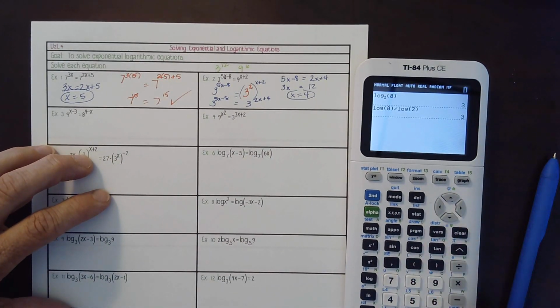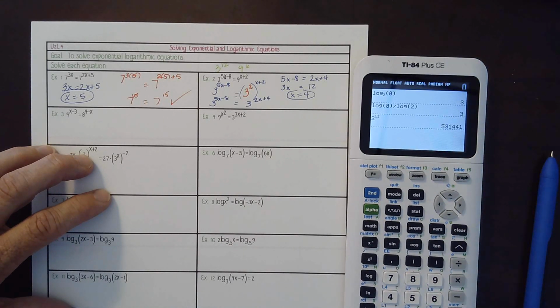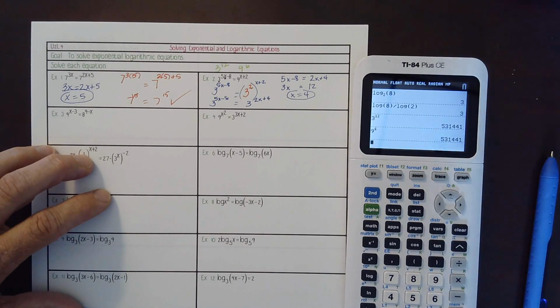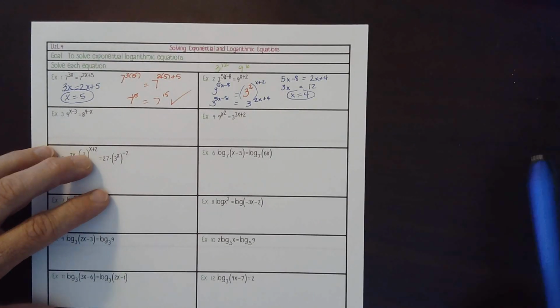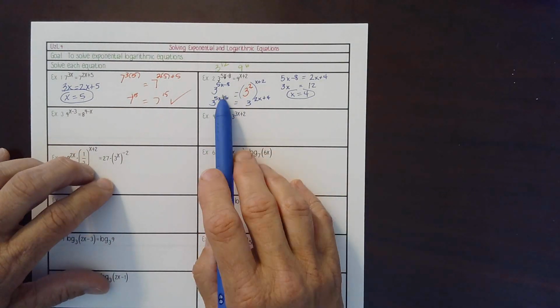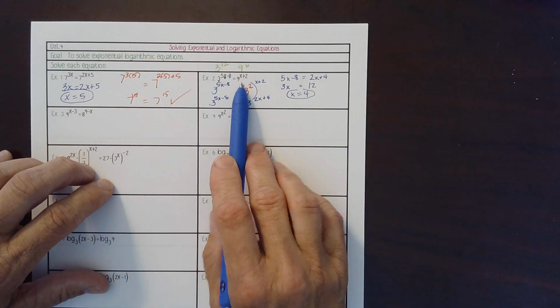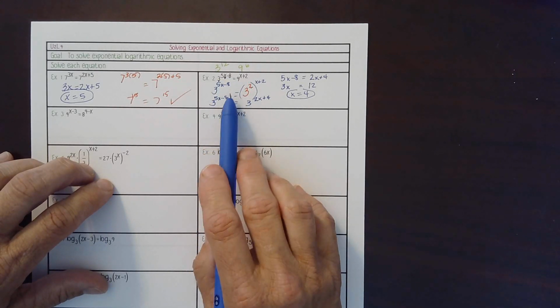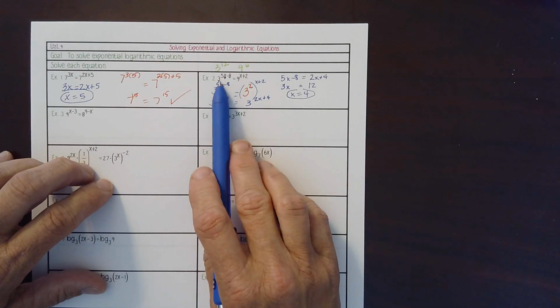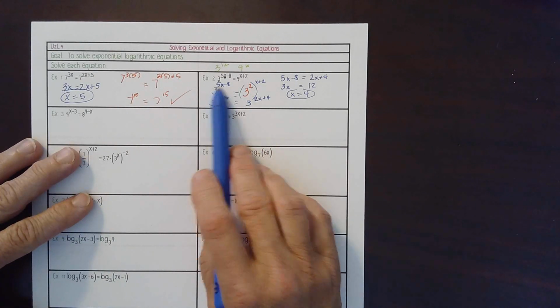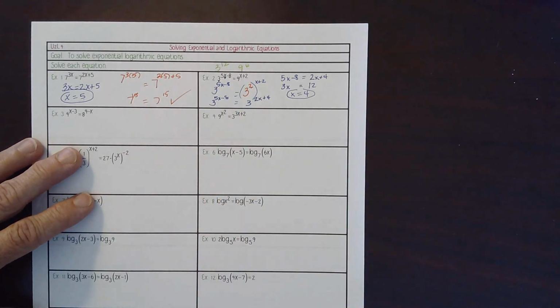So let's just check that. 3 raised to the 12th is 531,441, and 9 raised to the 6th power, same thing. So if you can make the bases the same, then all you have to do is set the powers equal to each other. But if you change the bases, one or more of them, your exponents are going to change.